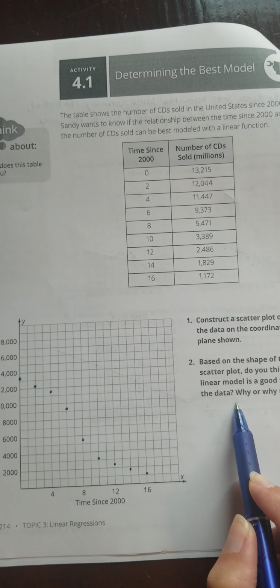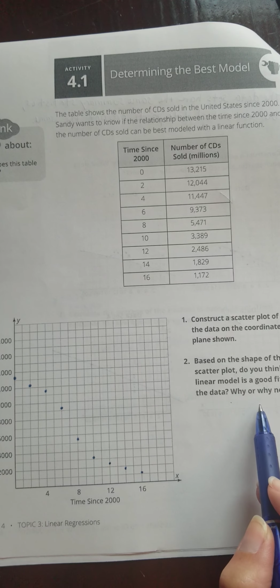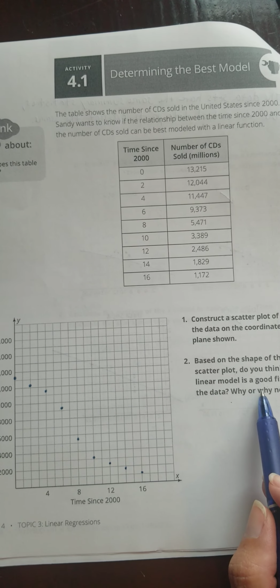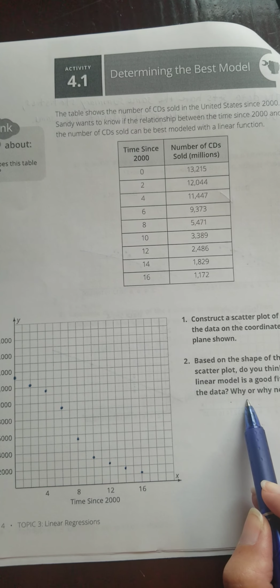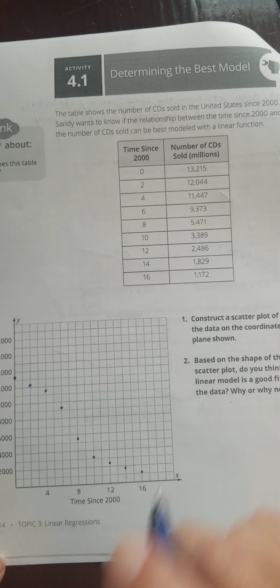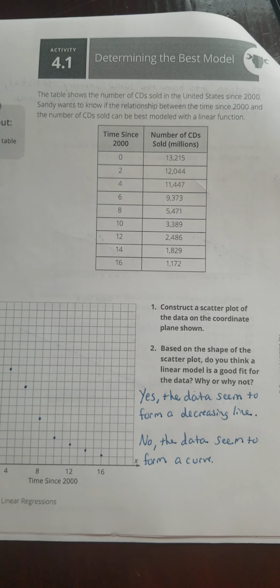Yes, the data seems to form a decreasing line. Is it a good fit? No, the data seem to form a curve. So, yes, a linear model would work, but is it a good fit for the data? Interesting question. So these are two sample answers that you might have come up with. You could have thought, yes, the data seems to form a decreasing line, or maybe you thought, no, I'm seeing that it's forming a curve and it just doesn't work. Let's keep exploring.